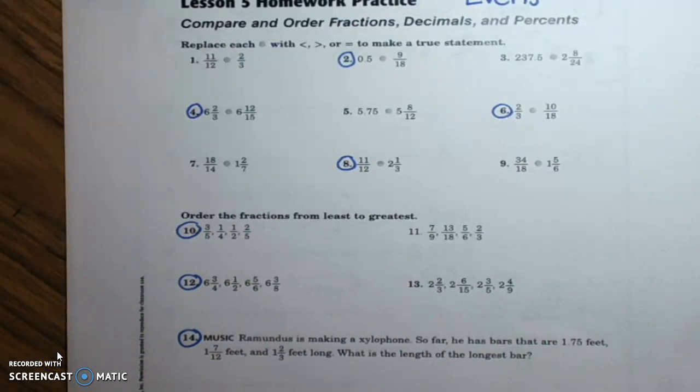You do only have 7 questions. When you're done, make sure you turn it into the tray. If you don't get it done in class, it is homework.